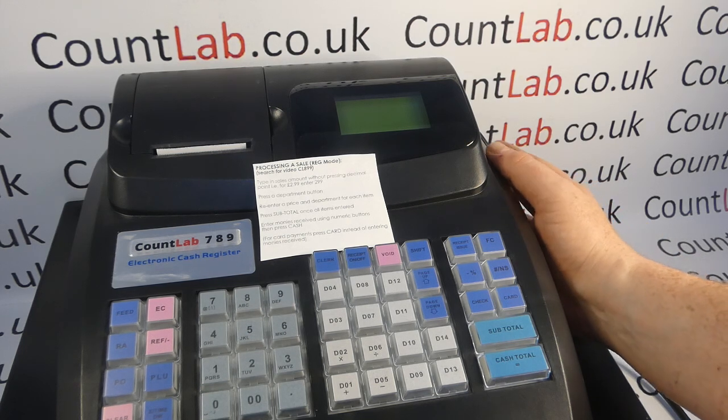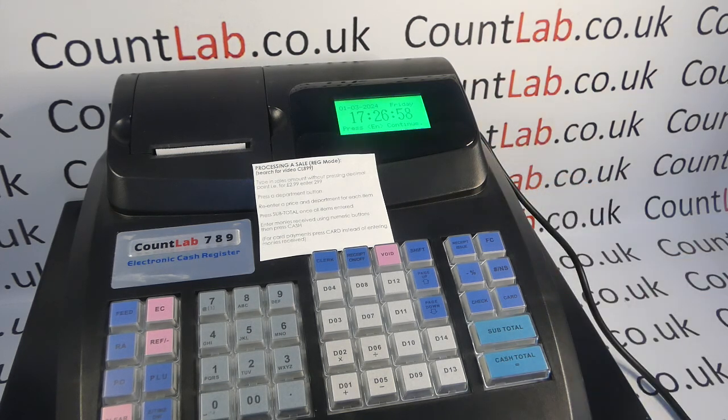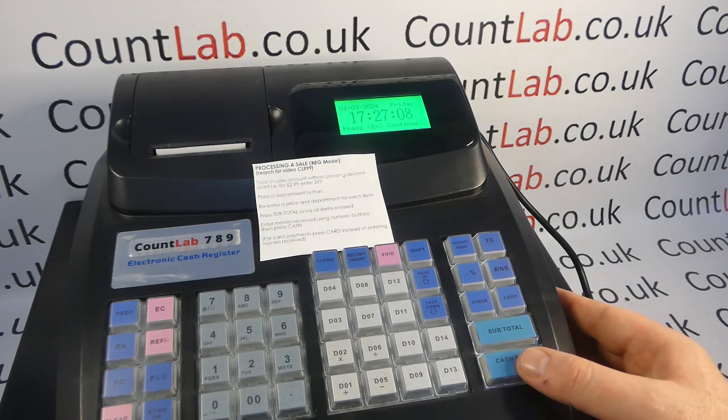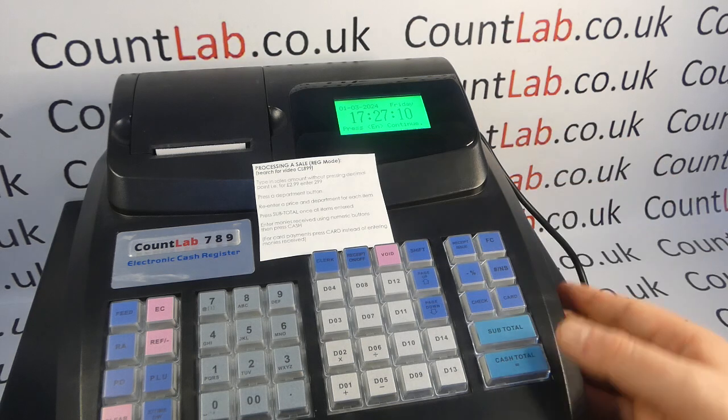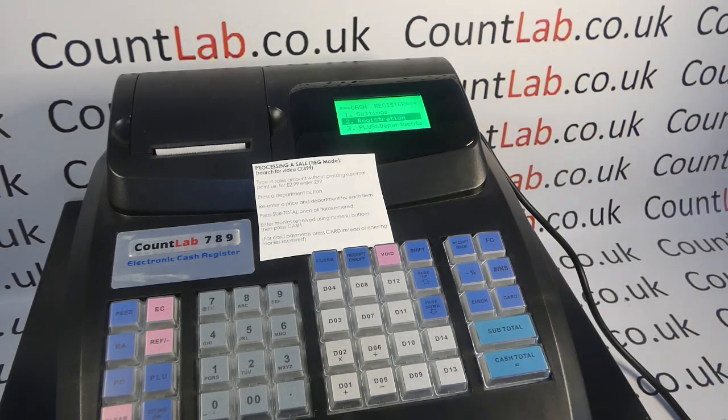There's a rocker switch on the right hand side. You press that and the machine turns on as long as it's connected to the mains. You get the date and time appear and it says press EN to continue. EN is enter, and your enter button is the cash total button.